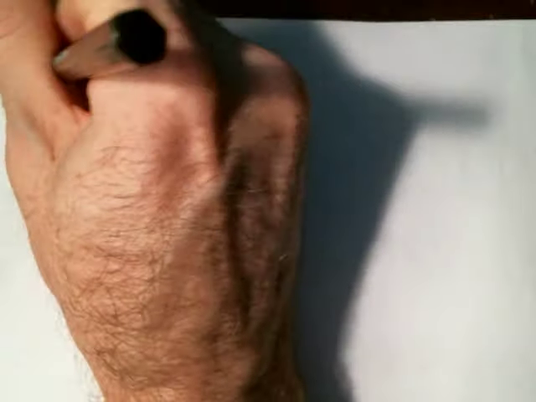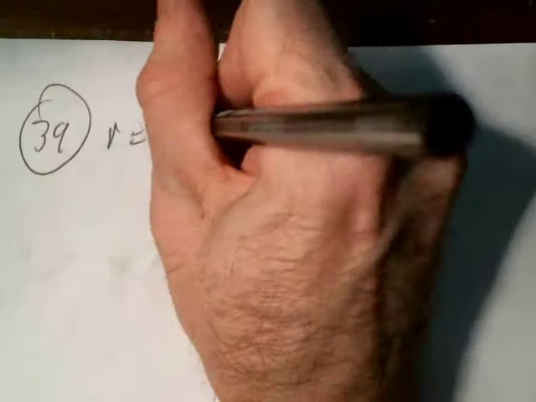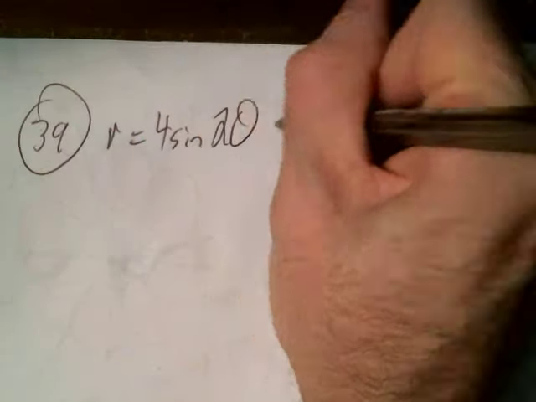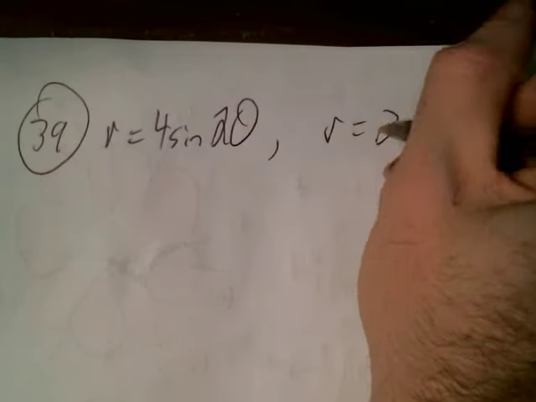The first issue is finding those intersection points, right? The intersection points are kind of weird here because of that negative issue. You can't just, okay, so what's the problem? Let's look at number 39. R equals 4 sine 2 theta is one of our curves, and then R equals 2 is the other.